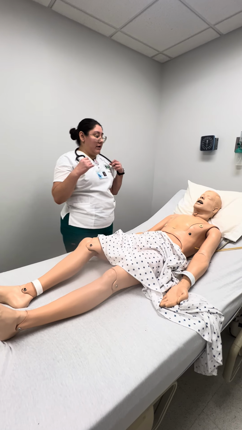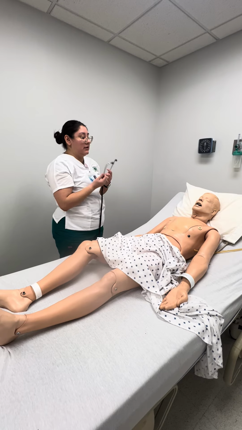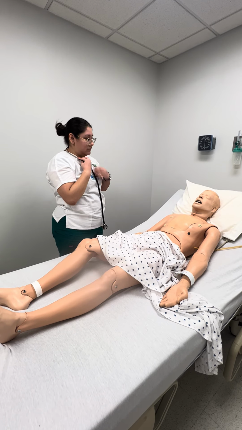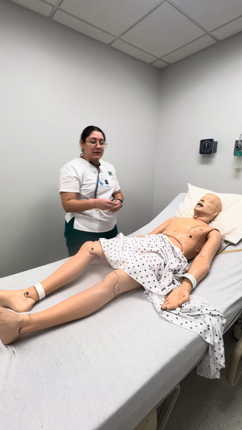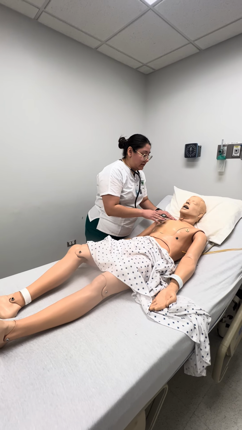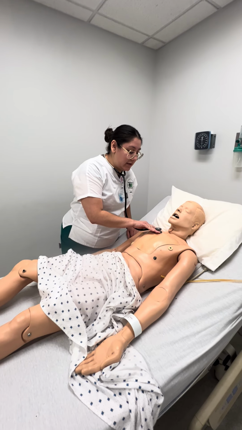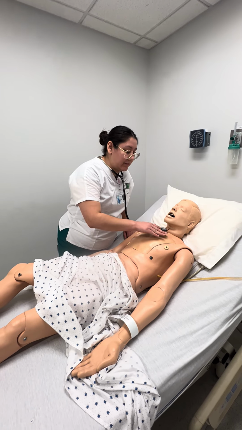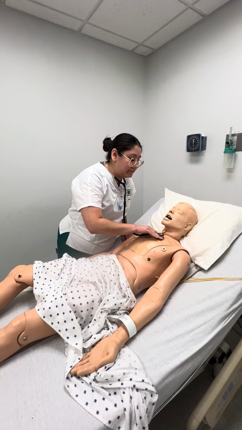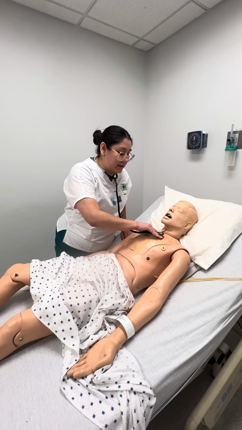I'm also going to auscultate my patient's 5 cardiac landmarks, starting at the second intercostal space for aortic, close to the mid-sternal border. Second intercostal space on the left side for pulmonic.